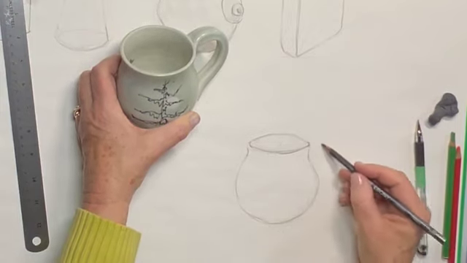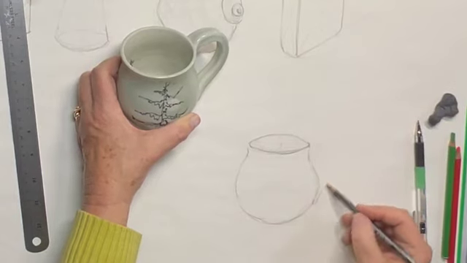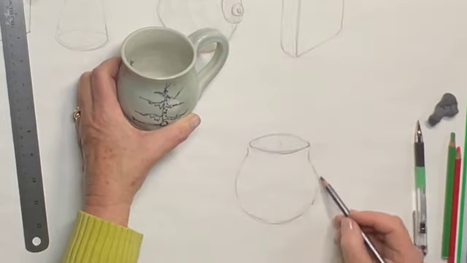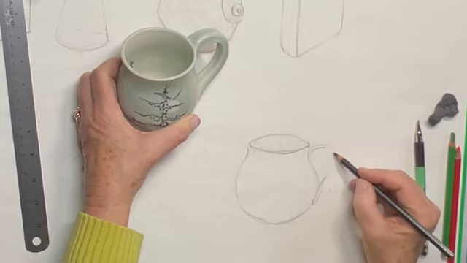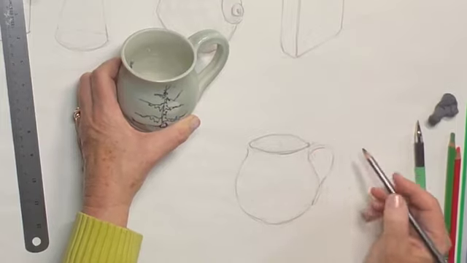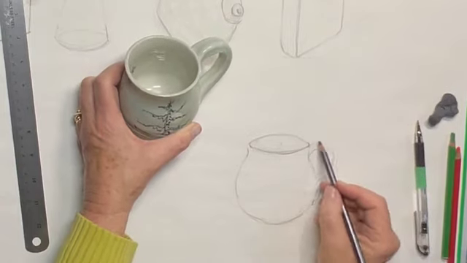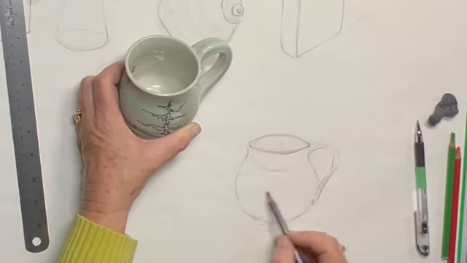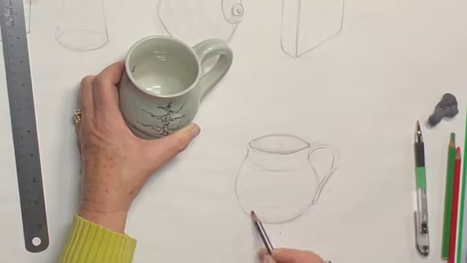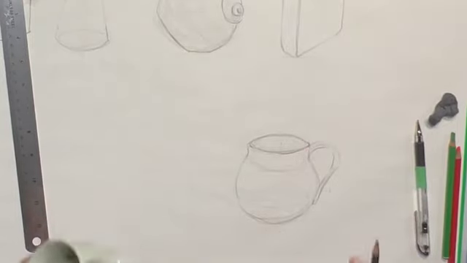This handle I can just put on as a shape, and I'm just looking at the curve. Just a little curve there. And it doesn't have to be accurate, but you can see how we have it cut. Again, I'm not concerned about the surface decoration. I'm looking at the form of a cup by using a cylinder.